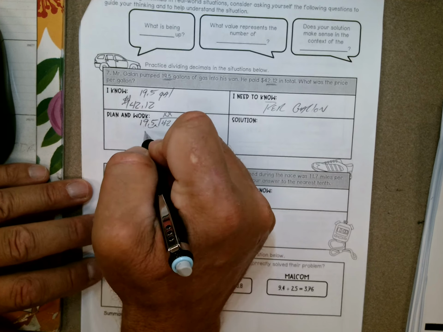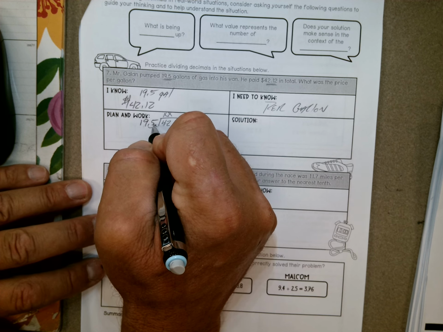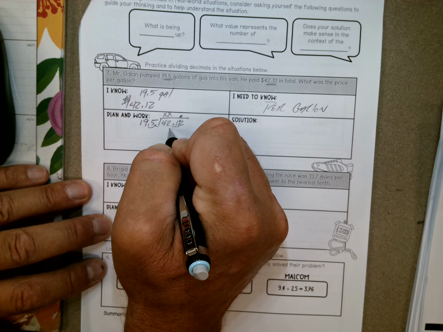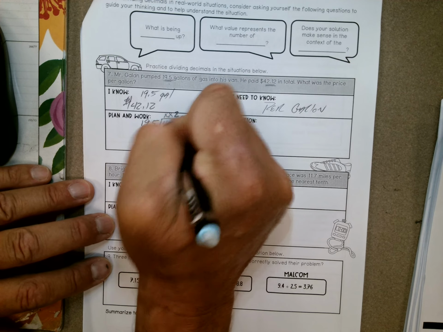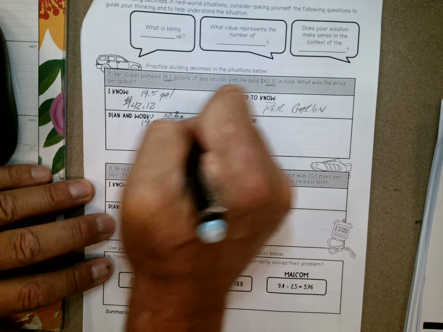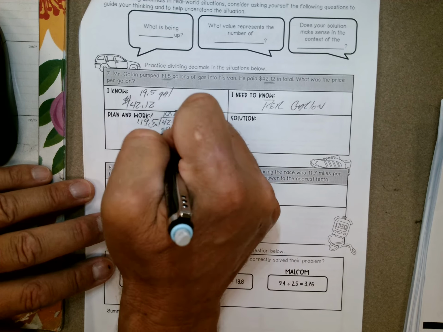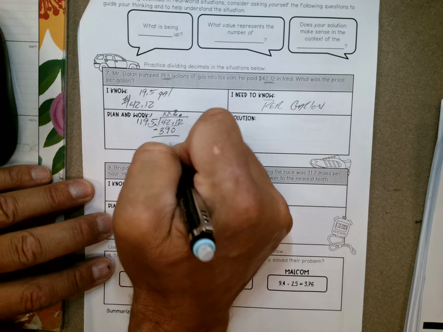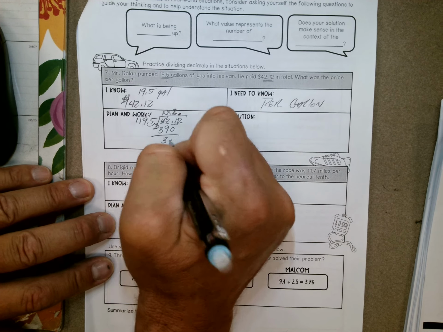Here we go. I'm going to say this is almost 200, so you know what? This is going to go about 2 times. This is up close to 400, so just a little bit of rounding helps me. 2 times 195. 2 times 5 is 10. 2 times 9 is 18, plus 1 is 19. Subtract, borrow, and we end up with 31.